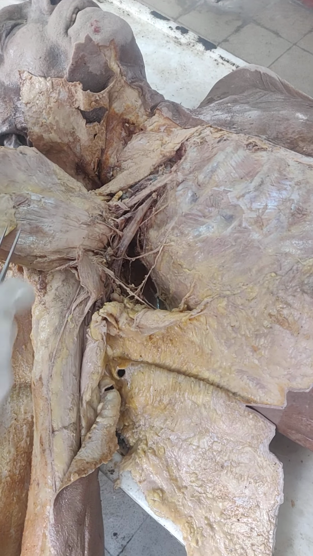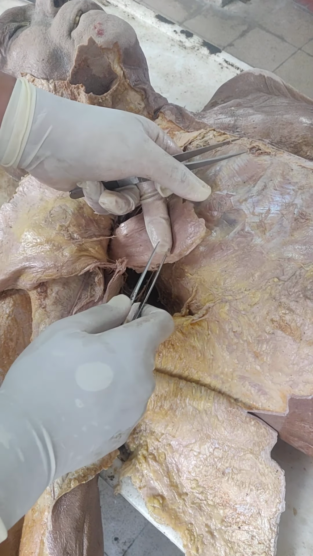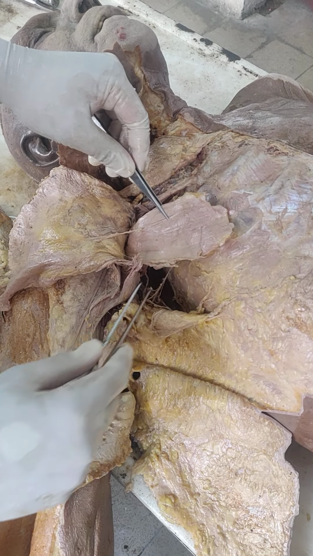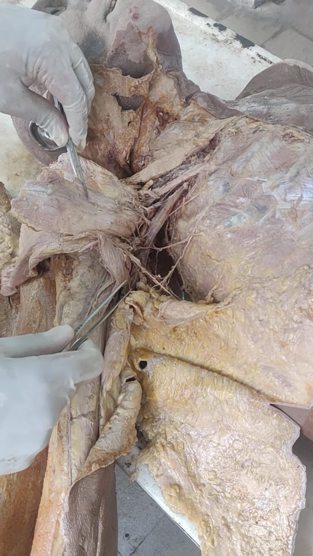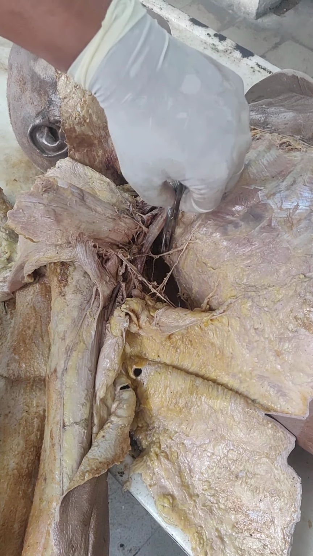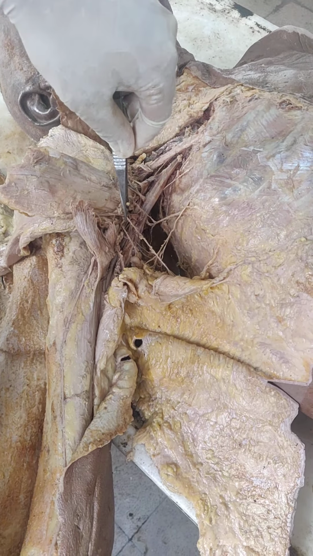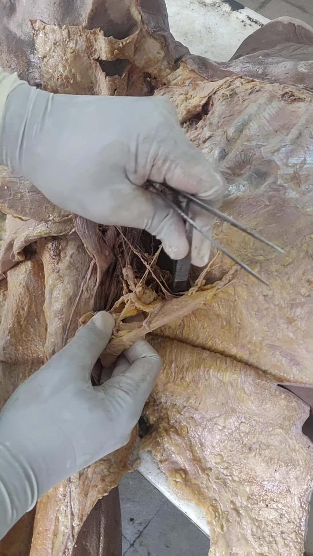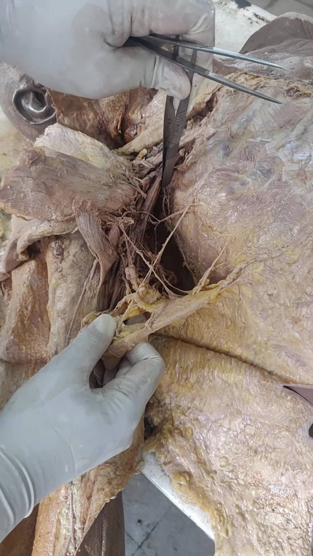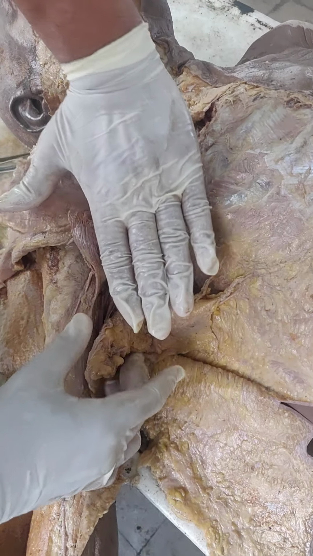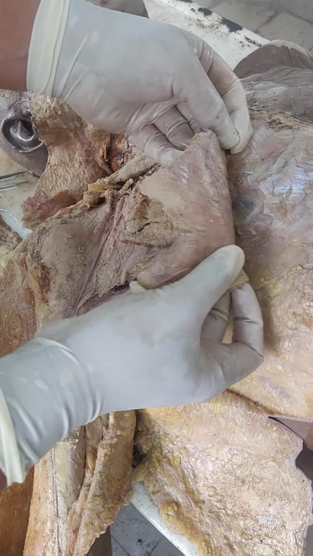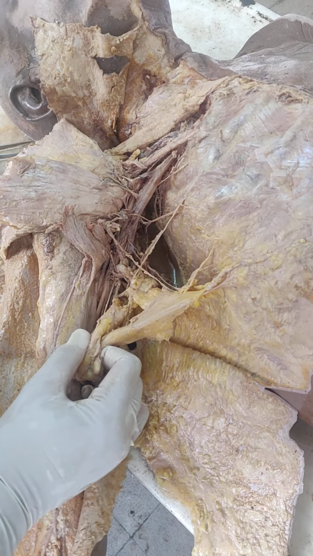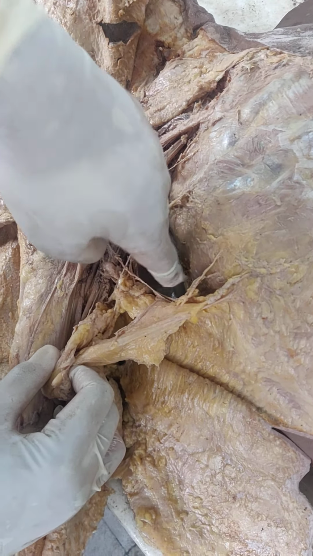We have reflected it. Just below the pectoralis major, you can see the pectoralis minor, and it is pierced by the medial pectoral nerve. This is the axilla: this is the medial wall of the axilla, this is the lateral wall, this is the base, and this is the apex of the axilla. This is the anterior wall of the axilla, which is formed by the pectoralis major and minor. The posterior wall is formed by the subscapularis muscle.